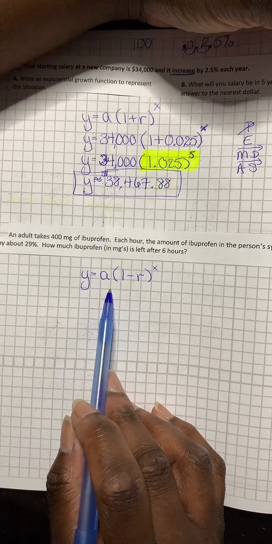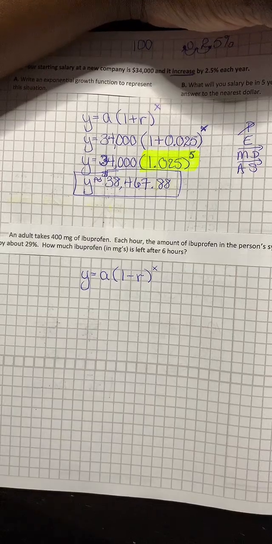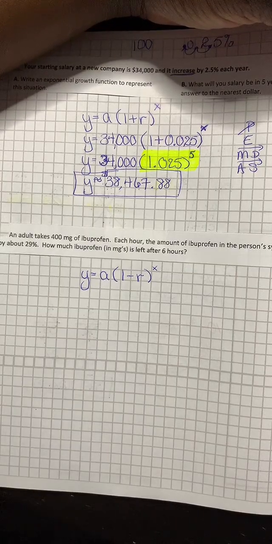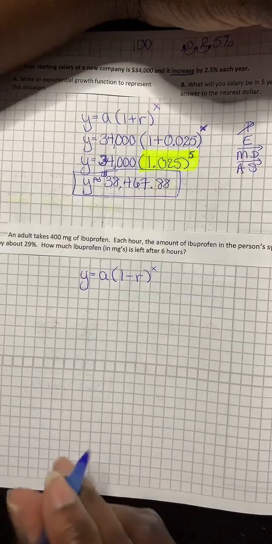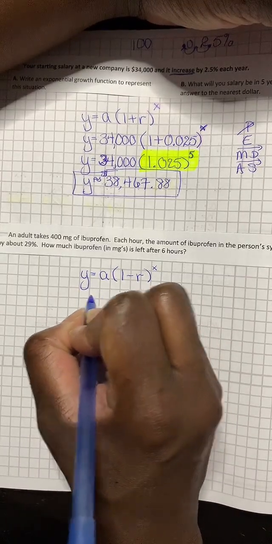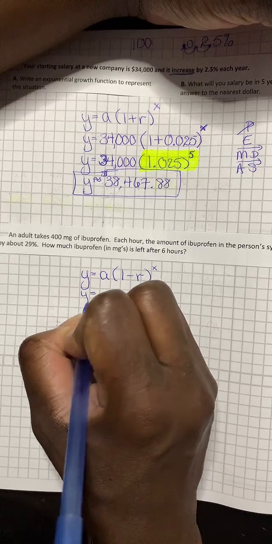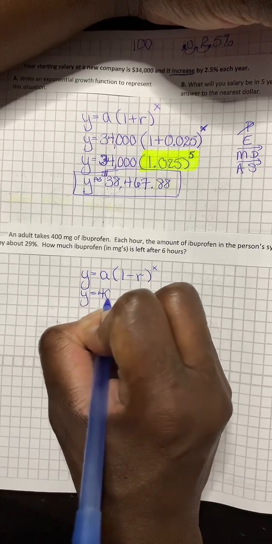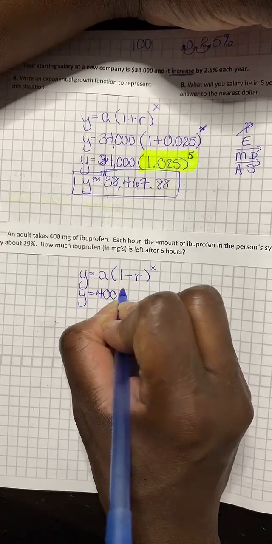Good. 400. Love it. So we got our 400 because that's what we started off with.